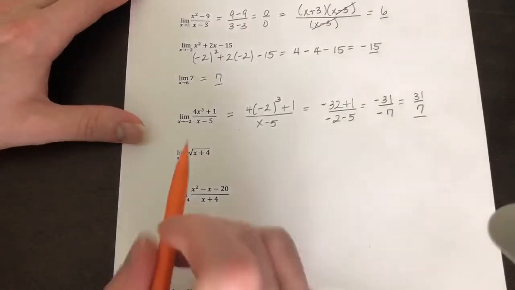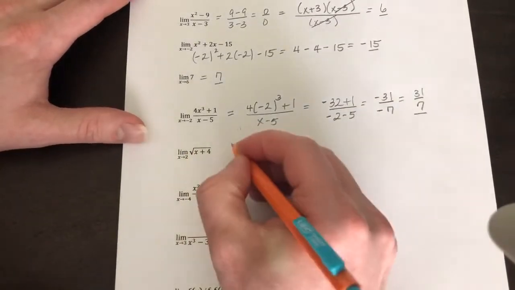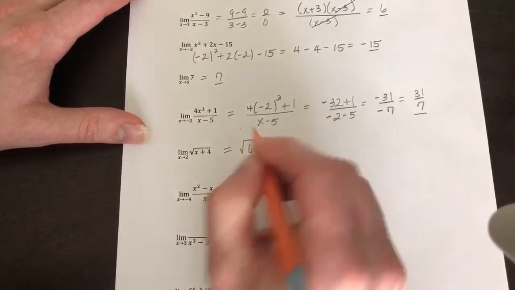Next example problem, we're going to plug in a 2. 2 plus 4 is 6, so this just comes out to be square root of 6.